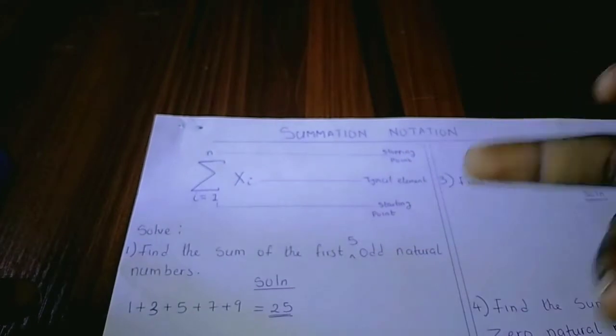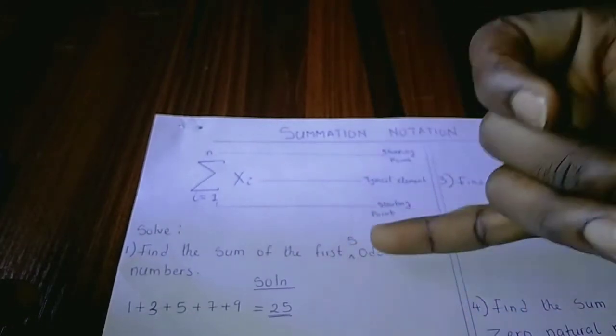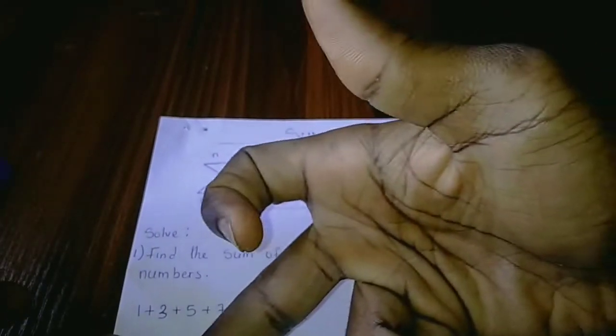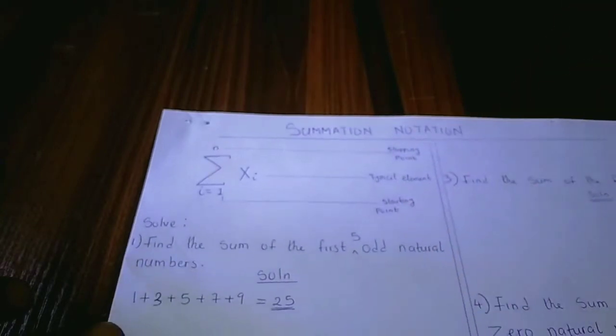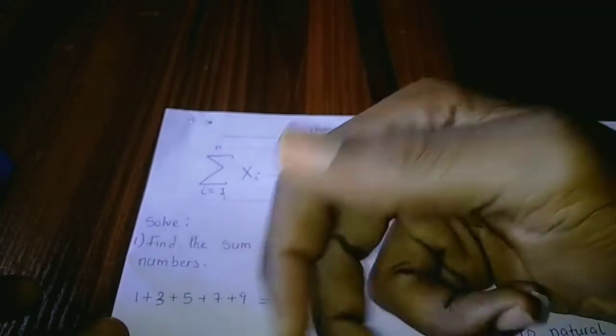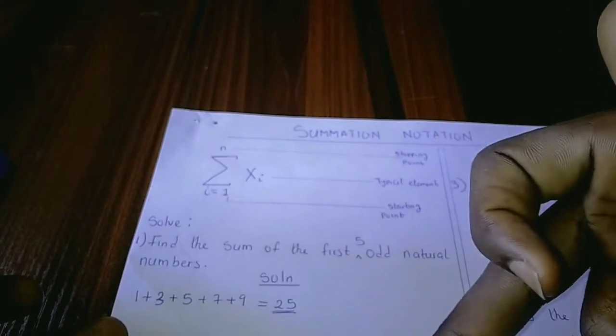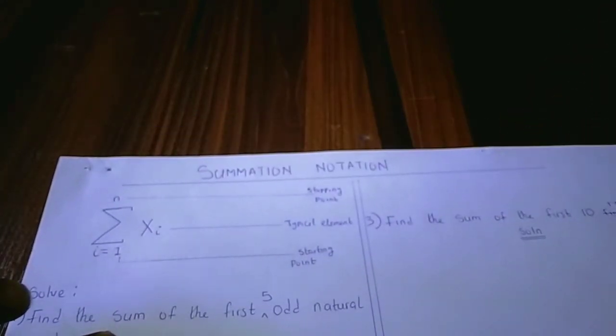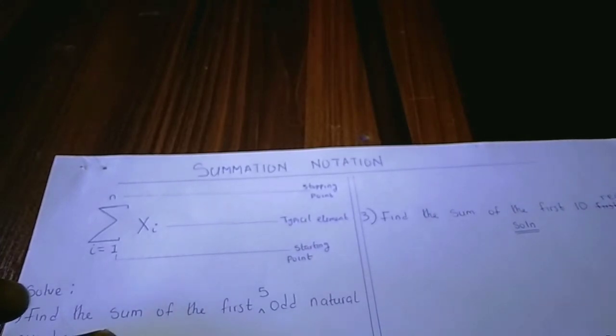Now I'm going to show you how to find the sum of the first 5 odd numbers, or not even the first 5 odd numbers, the sum of any first odd numbers and the sum of any first even numbers. So we are going to use the sum of the first 80 even numbers, the sum of the first 10 reciprocals, and the sum of the first 1000 natural numbers.